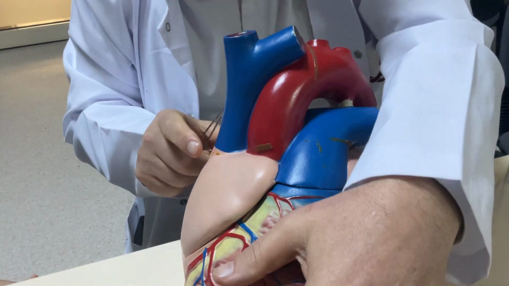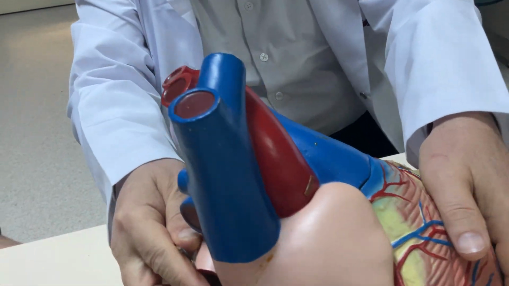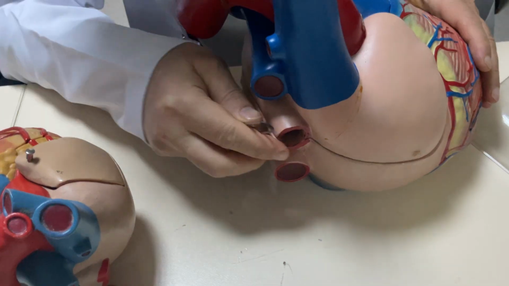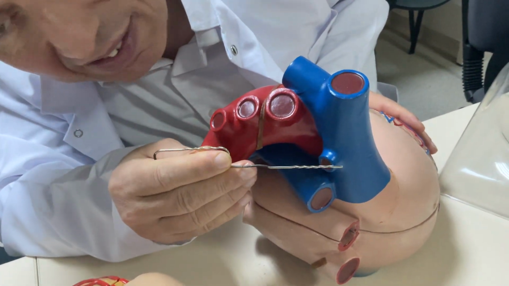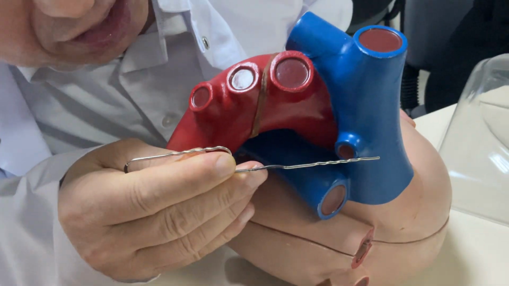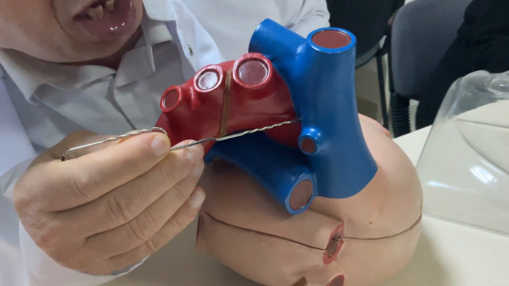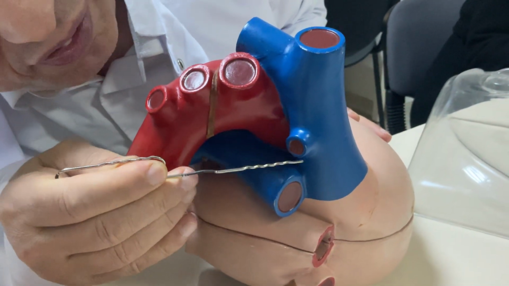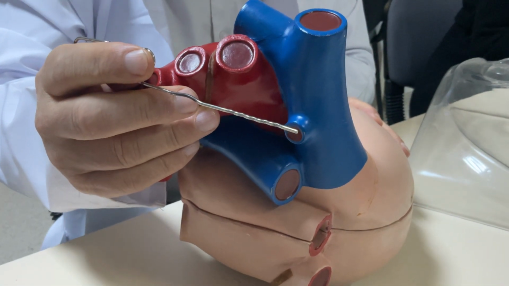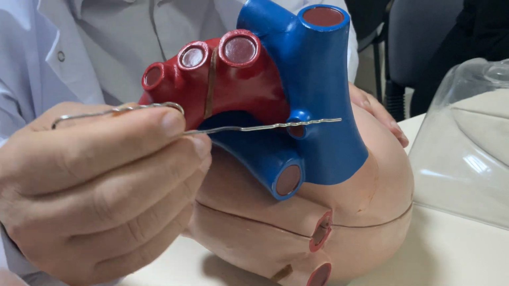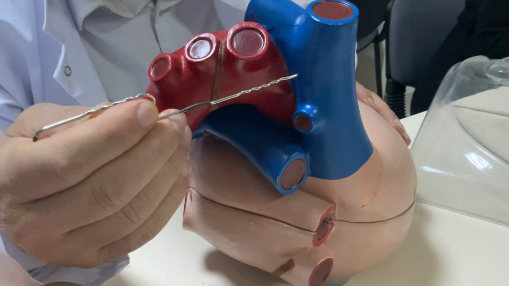On the posterior surface of the superior vena cava, a vein drains, this one here. This is the azygous vein. At the T4, T5 level, this azygous vein drains on the posterior surface of the superior vena cava.